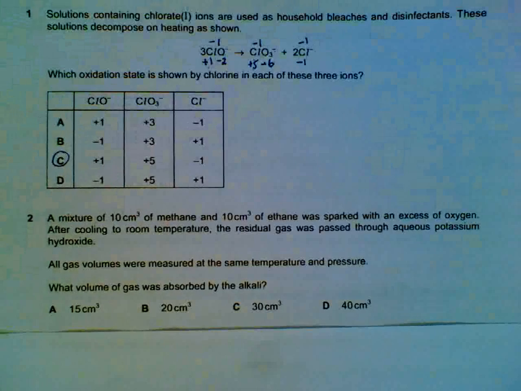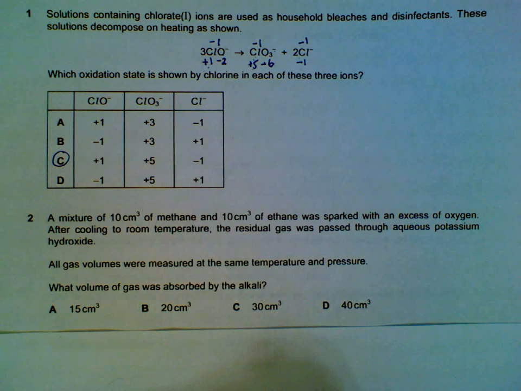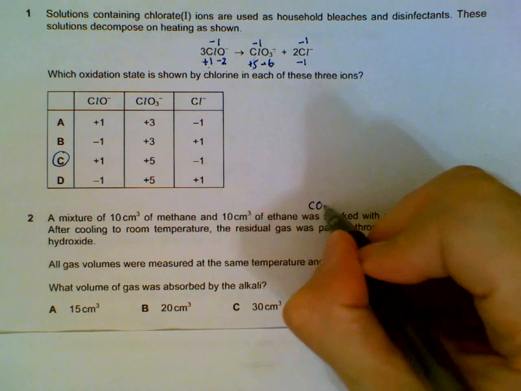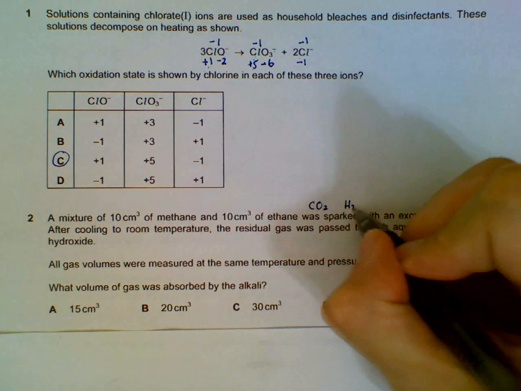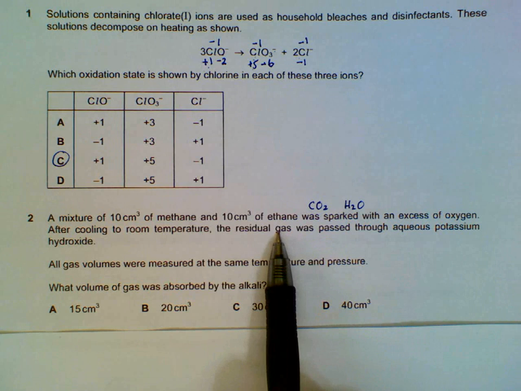Question 2. Combustion of methane and ethane under excess oxygen. So what happens when they burn methane and ethane, the hydrocarbons? When they burn, they give us carbon dioxide and water. And after burning, they tell us that the gas was passed through aqueous potassium hydroxide.